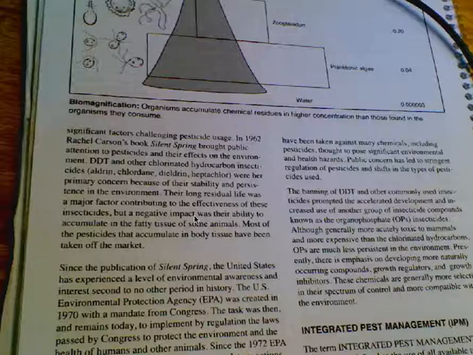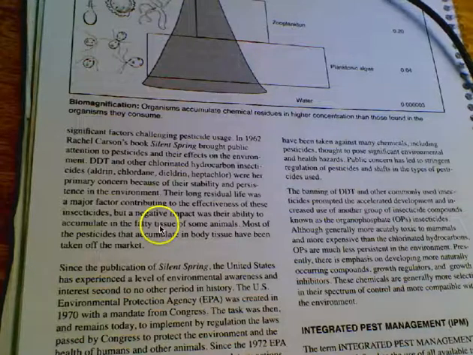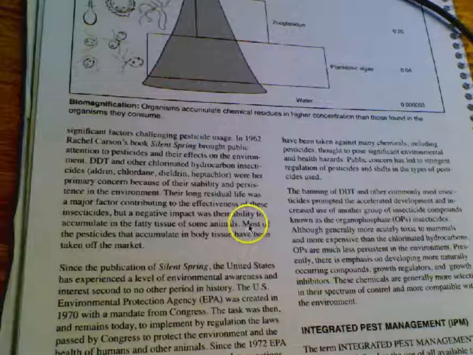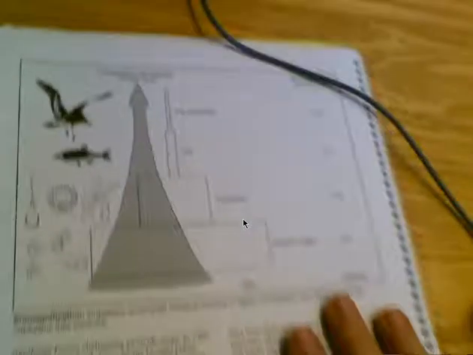The length that they survived was a major factor in them being used because they didn't have to apply them as much, but then it seemed to accumulate in the fatty tissues of some animals, which was causing them to not be able to reproduce. And so let's just talk about some of the concerns that were brought up.